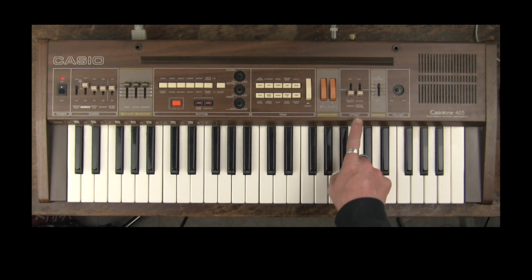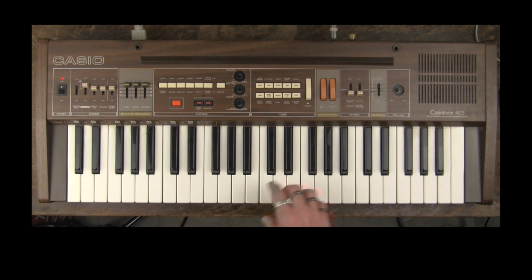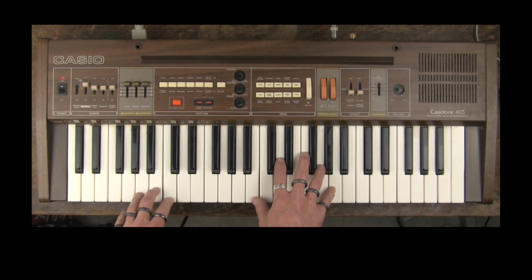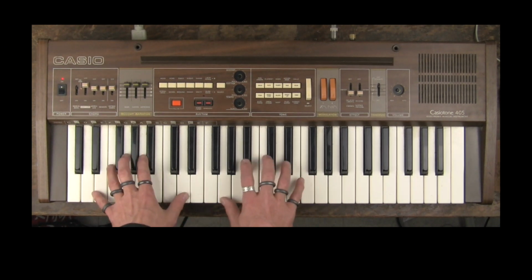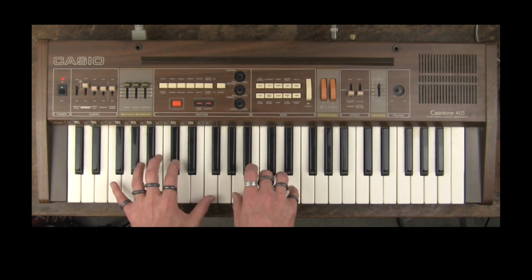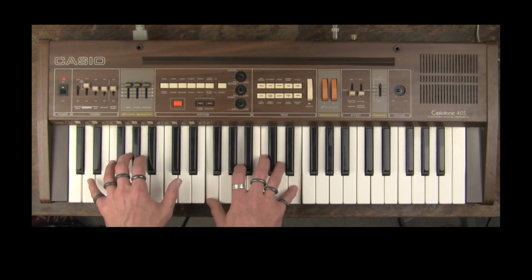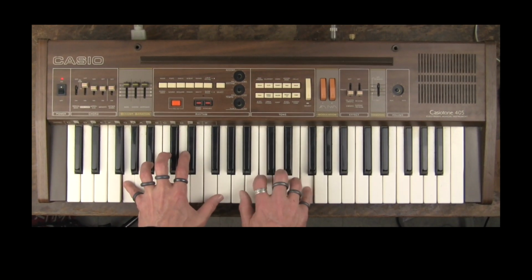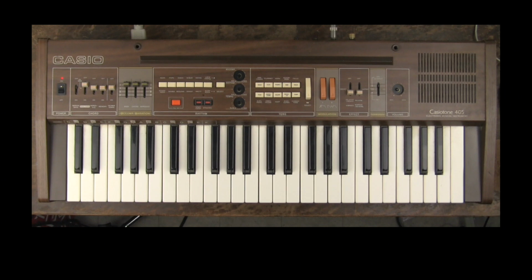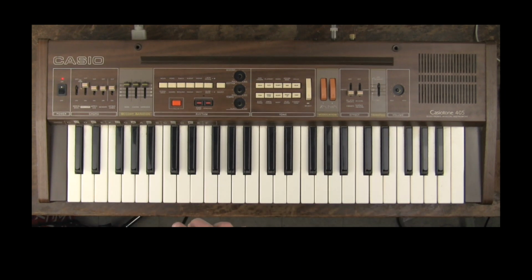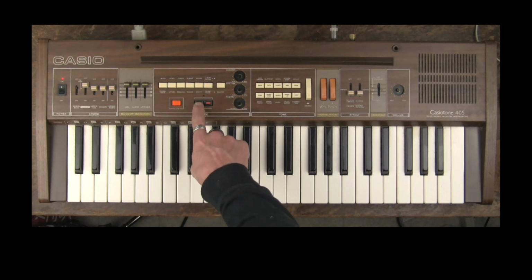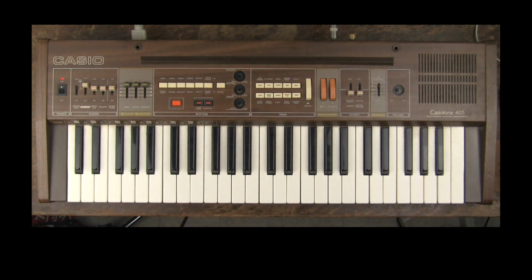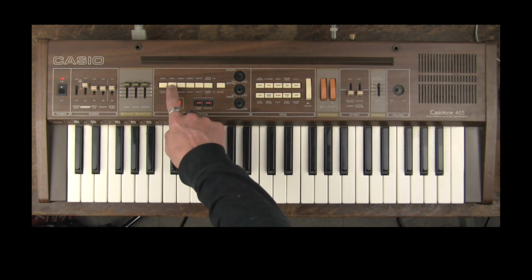We have the fake reverb on to give it a little bit of sustain, but not the obnoxious kind of sustain. It's a great timbre. Okay, so if we really want to get the accompaniment variation going, we're going to need to start the accompaniment. The best way to do that is to press the start stop on the rhythm.